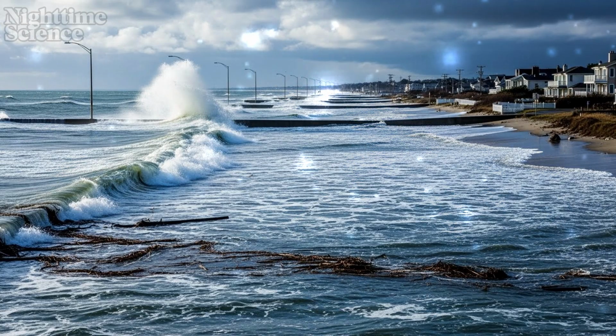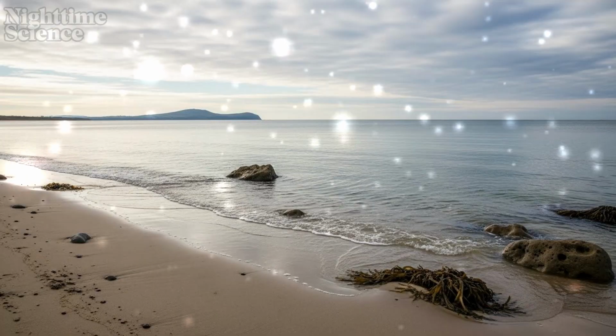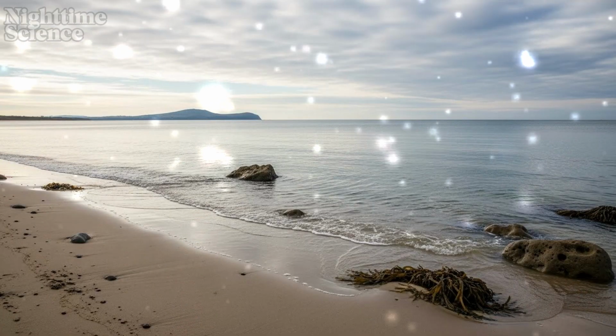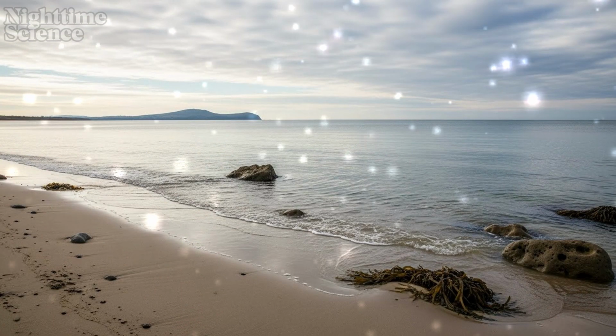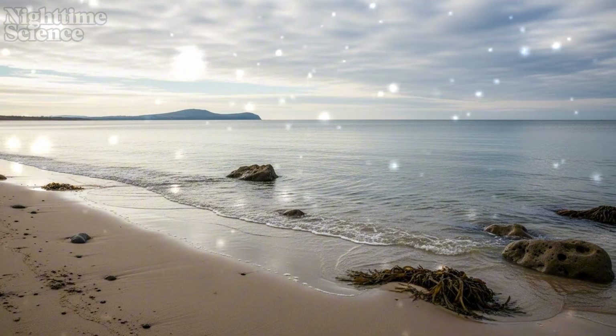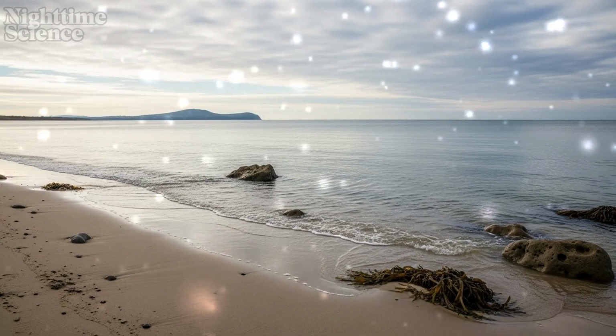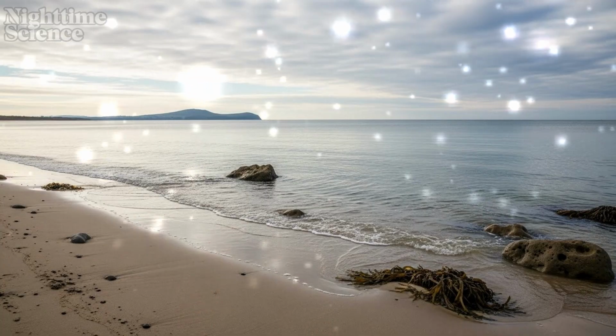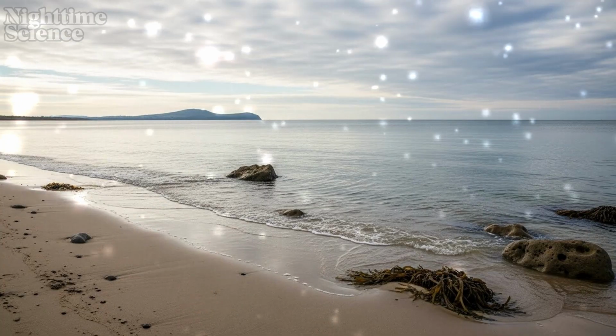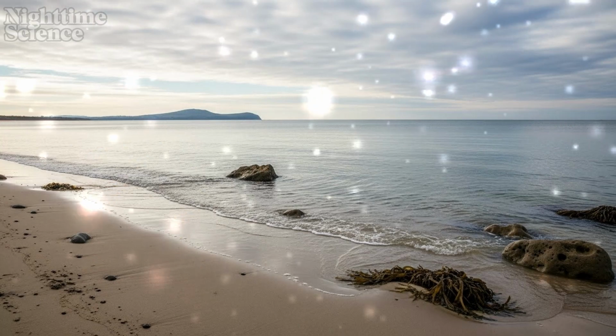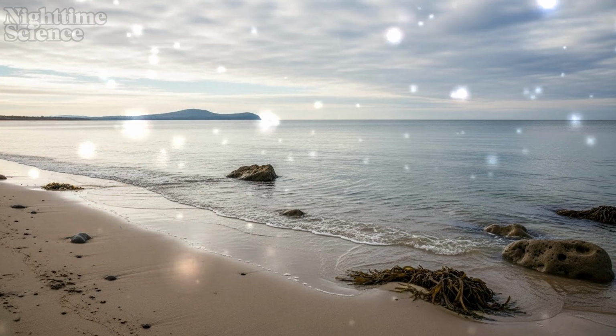Rainwater, slightly acidic because it absorbs carbon dioxide from the atmosphere, falls on mountains and plains, trickles through soil, and dissolves minerals from rocks. Rivers carry this mineral-rich water to the ocean, where it mixes into the vast reservoir. Over geological time, the ocean has become a dilute solution of the continents.